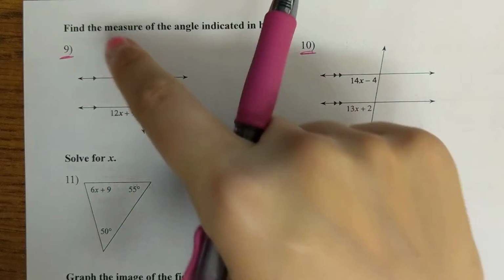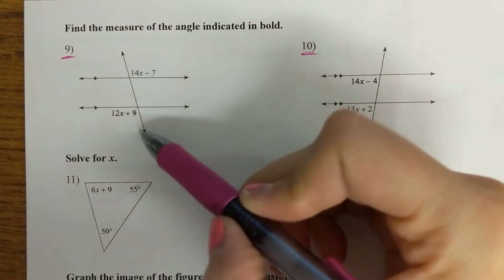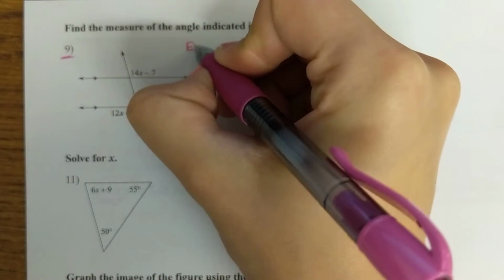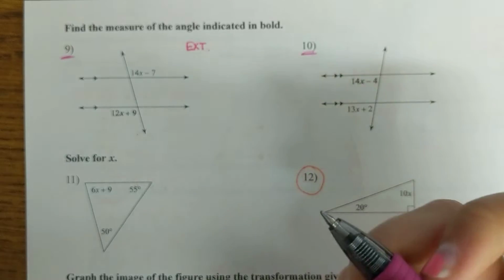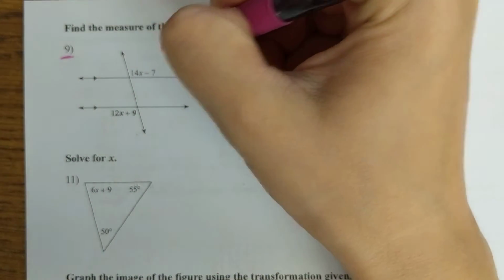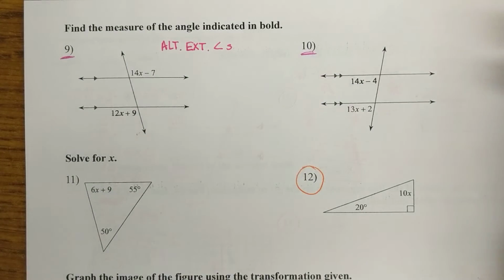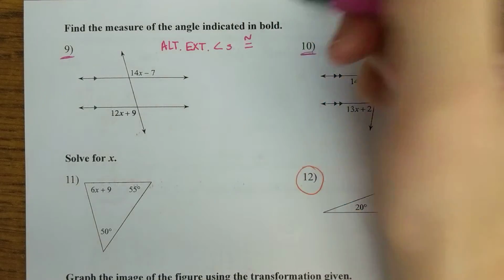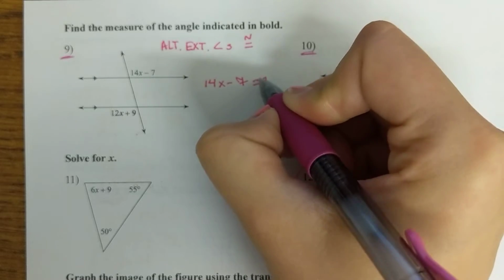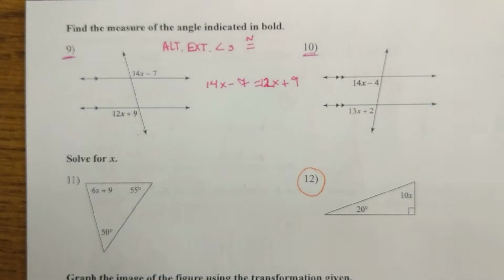First, identify the relationship. So find the measure of the angle indicated in bold. They are outside the parallel lines, so they are exterior. And they are on opposite sides of the transversal, so they are alternate exterior angles. When the lines are parallel, alternate exterior angles are congruent. Make them equal to each other and solve for x. So 12x plus 9. Bring the x's to one side, the numbers to the other, and then you'll get your answer.